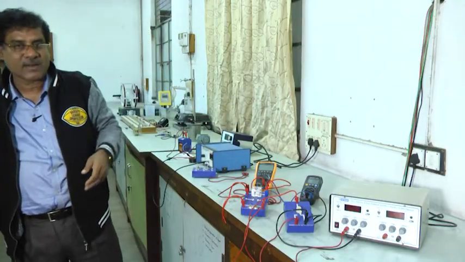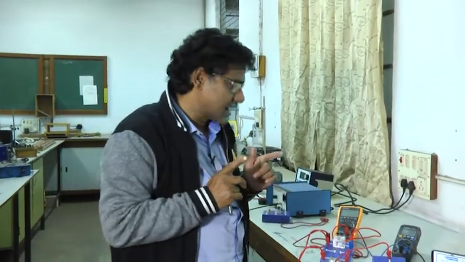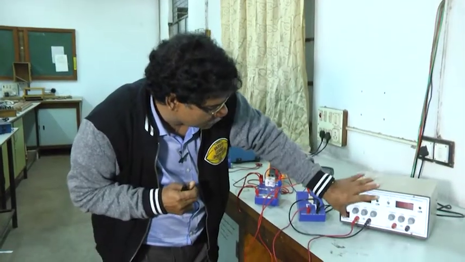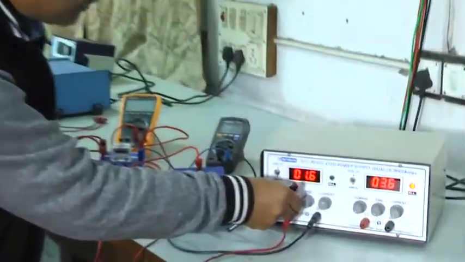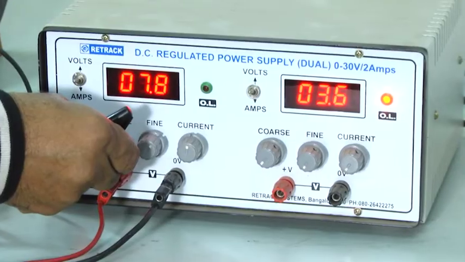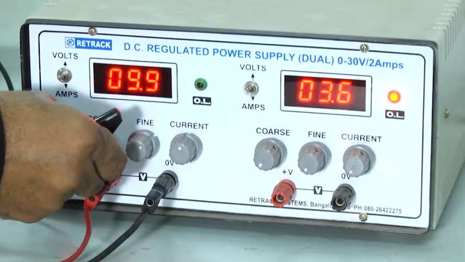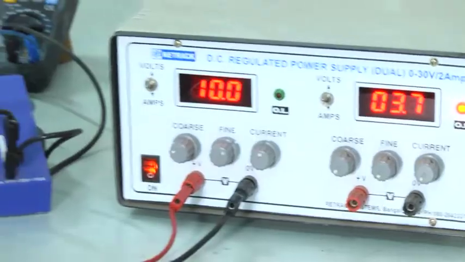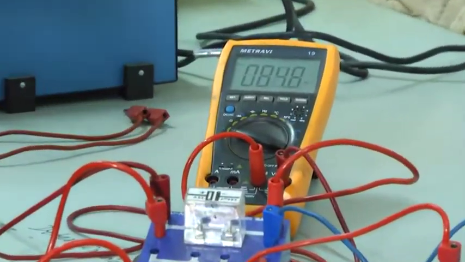Next, what is the experiment we will do? First, charging of the circuit. I will switch on this power supply, and as I told, I will select around 10 volt. I think I have to switch on this multimeter.